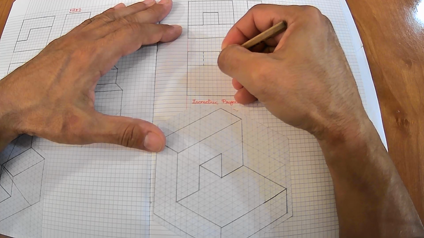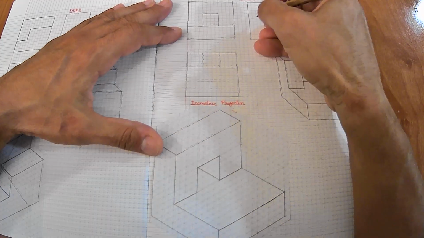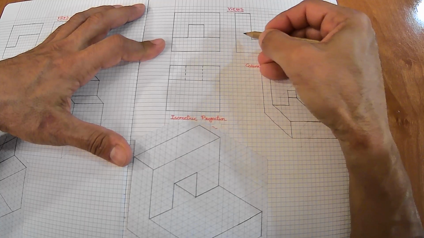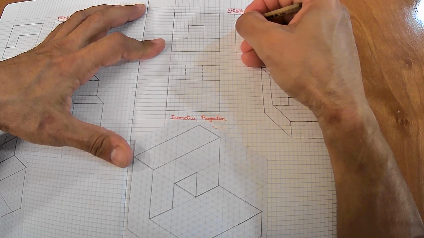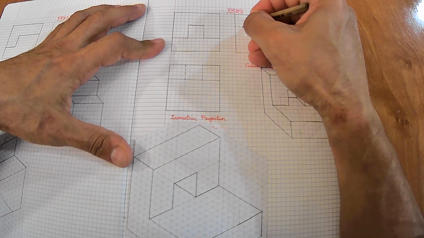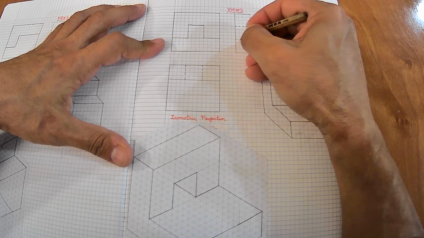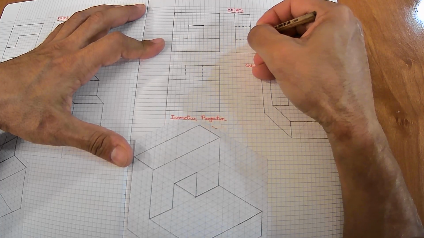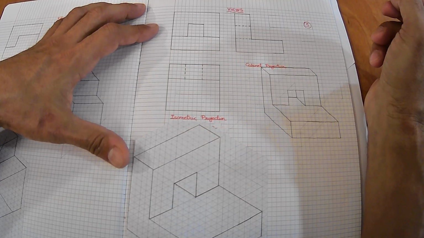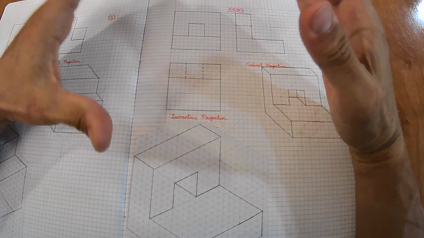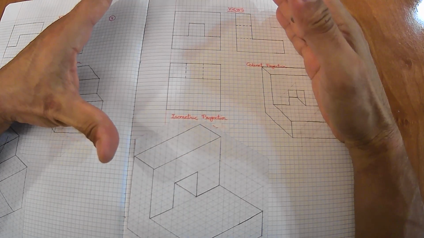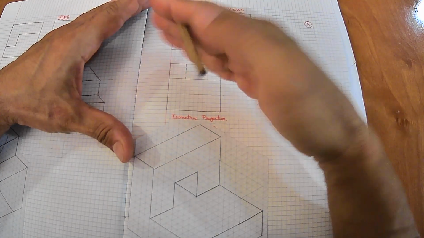Dash, dash, dash. And here the same, because here we have the same tunnel and it is hidden. So dash, dash, dash, dash. Can you see? That's all for this part, but remember, you have to use hidden lines from part number 5 on.